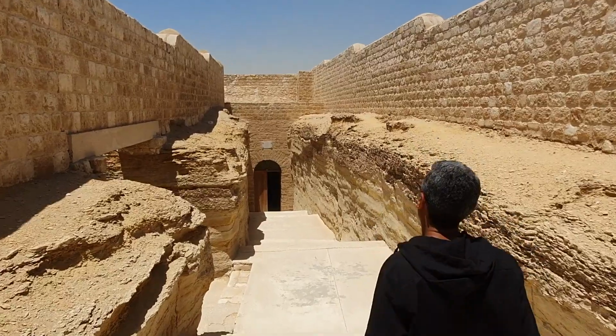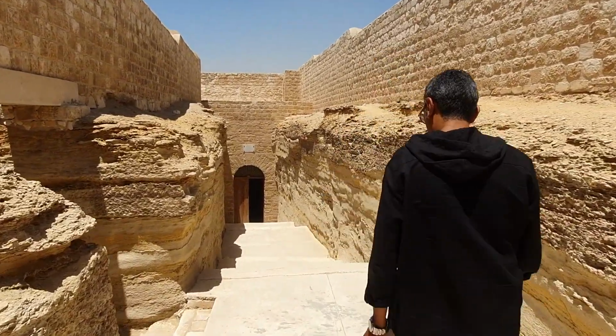One thing is that you have the giant boxes underground, looks like a cataclysmic regeneration chamber.